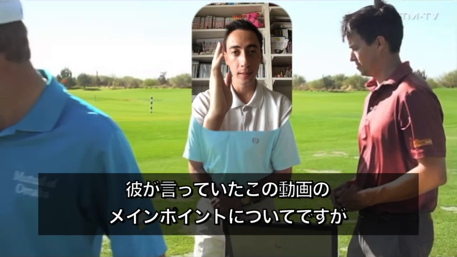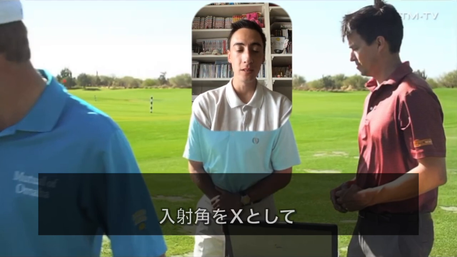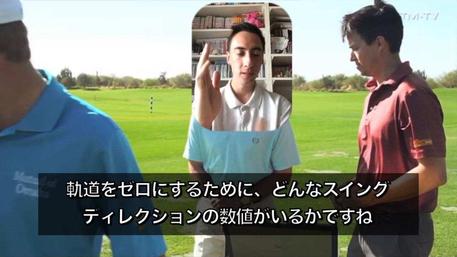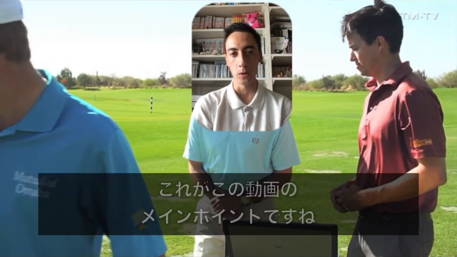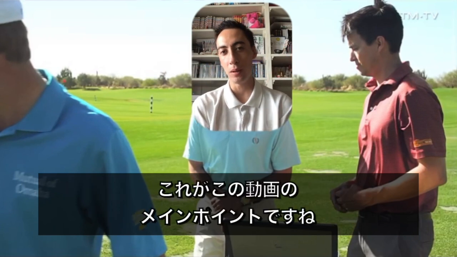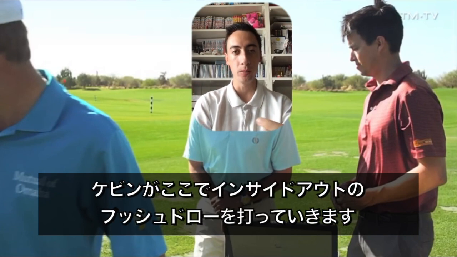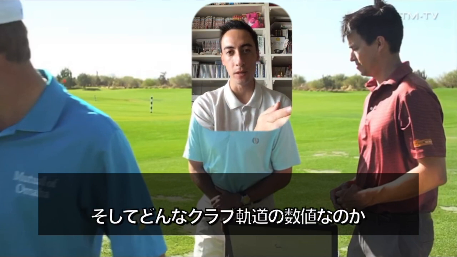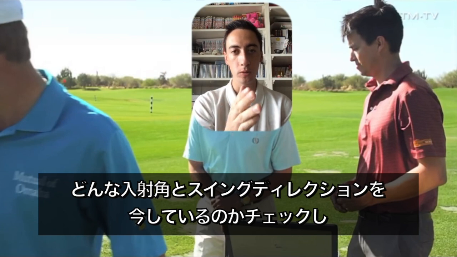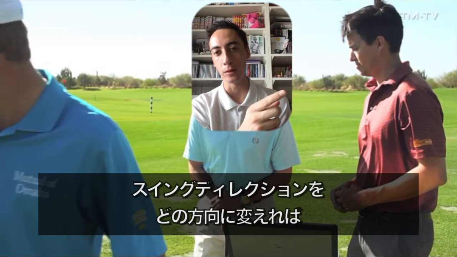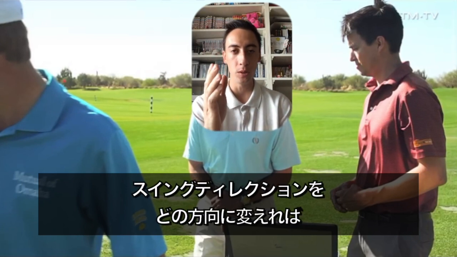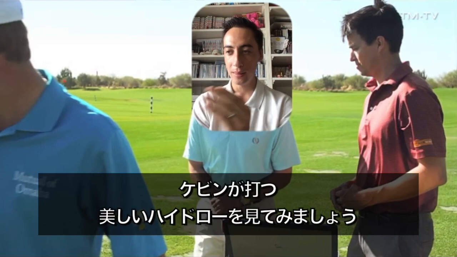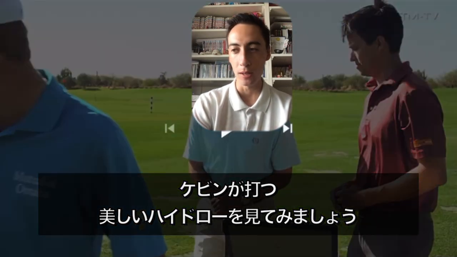Okay, so the rep there just laid out the main point of the video. What he's talking about is, if you had an angle of attack of X, what swing direction would you need to have to get your club path moving towards zero, right? That's the main point of the video. What's about to happen here is Kevin Streelman's going to hit a shot. I'm assuming he's trying to hit an in-out push draw. They're going to come back and take a look at his club path number. They're going to see what angle of attack and what swing direction he currently has to get that club path number. And then I believe Darren May, his golf coach, is going to tell him what swing direction Kevin needs to get to in order to change his club path closer to zero. But let's go watch Kevin Streelman hit some beautiful high baby draws.